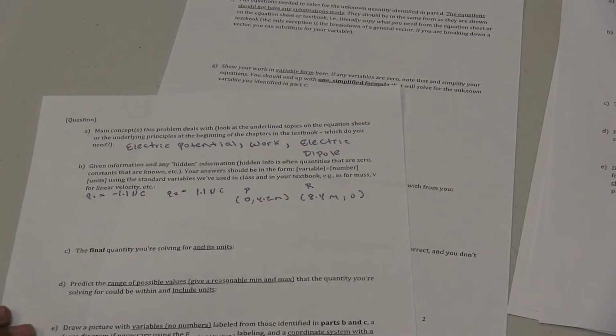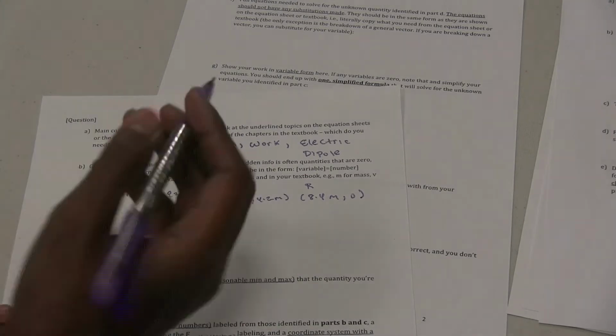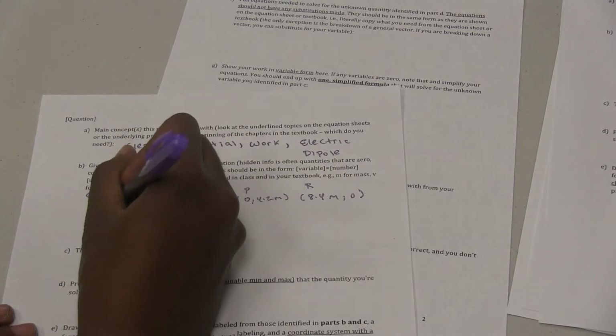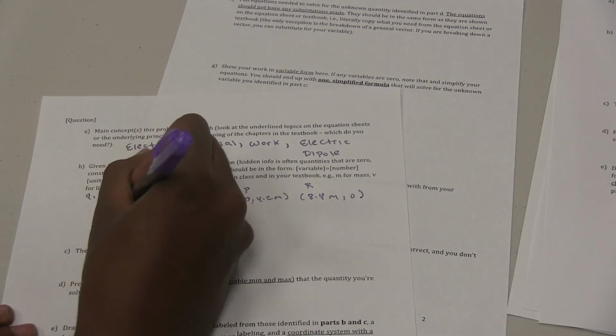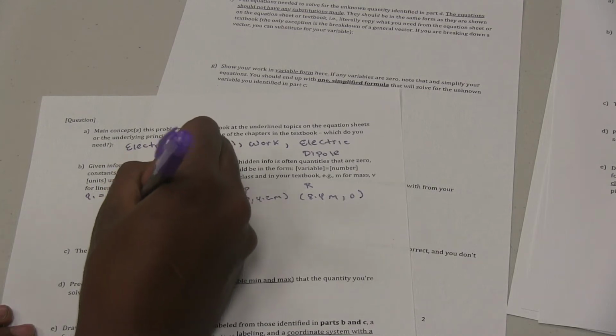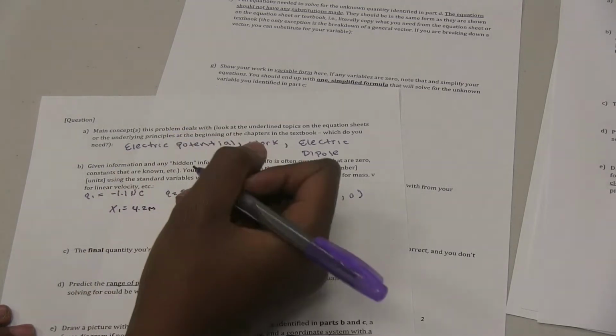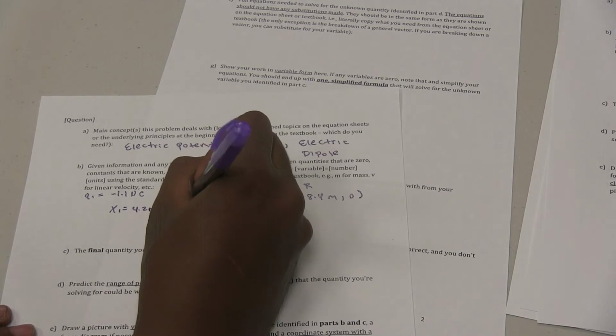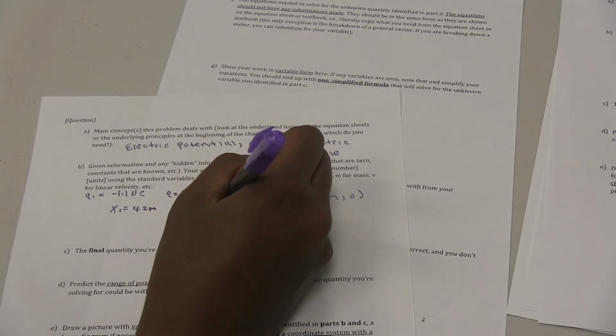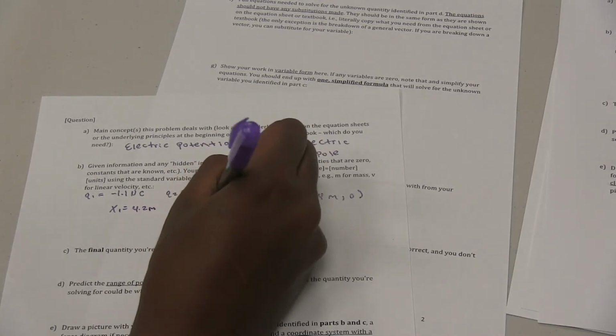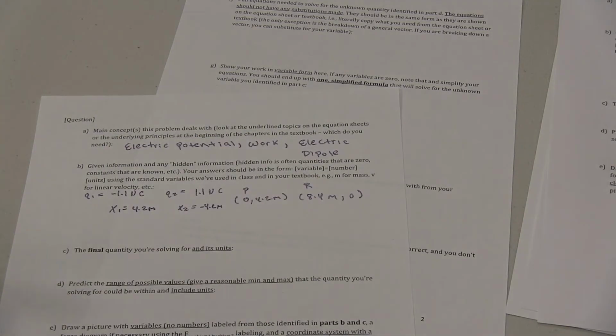What else is given? It says x1 at Q1 equals 4.2 meters. x2 equals negative 4.2 meters respective to Q2.